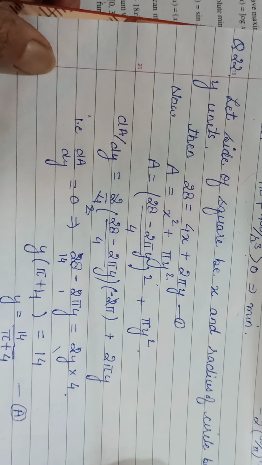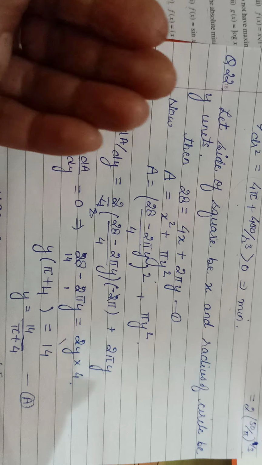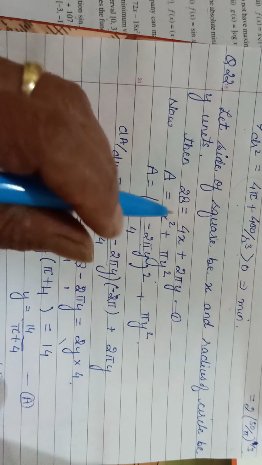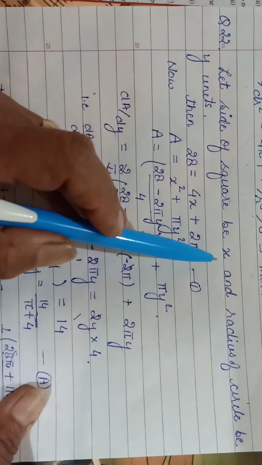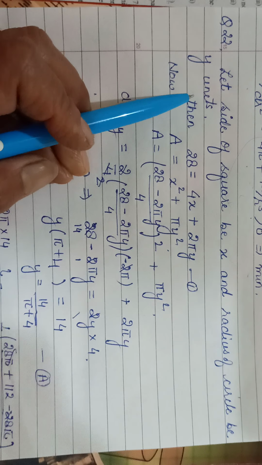Okay, so what I find convenient, I've done here, I've assumed the side of the square, क्योंकि आपको perimeter का भी formula चाहिए, area का भी चाहिए. So it's better we start by assuming the side of the square. So let the side of the square be x and radius of the circle be y units.